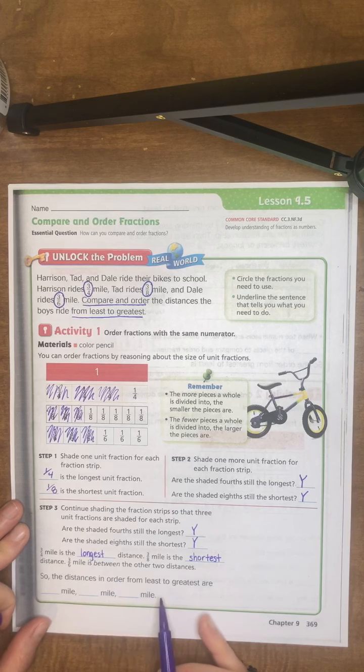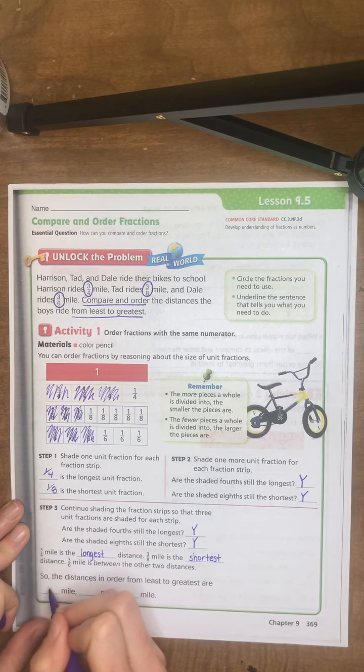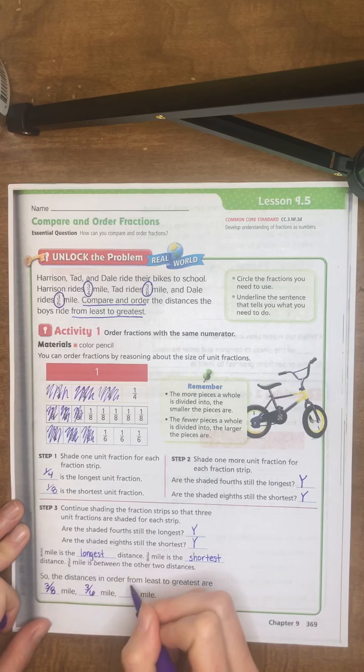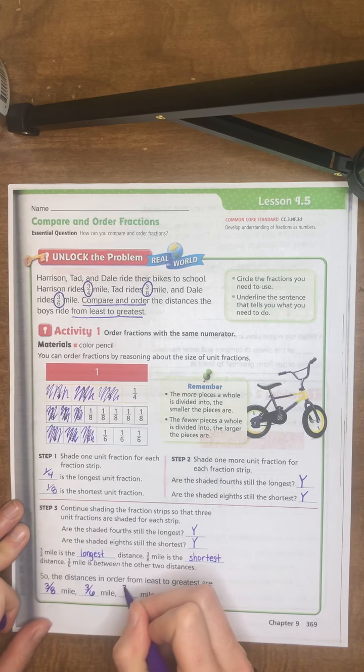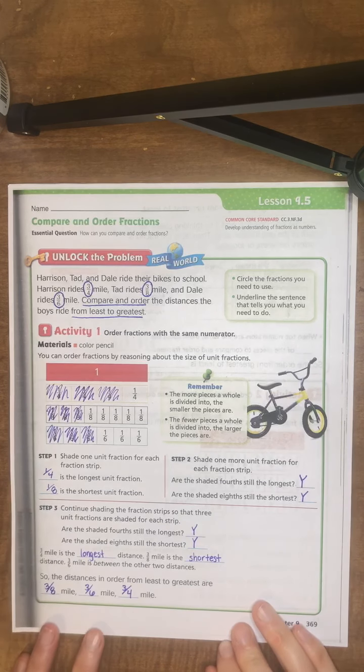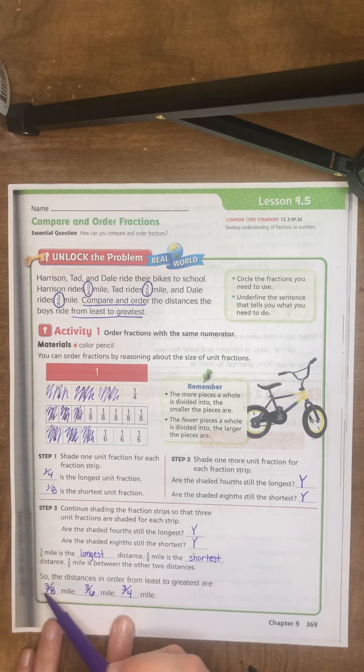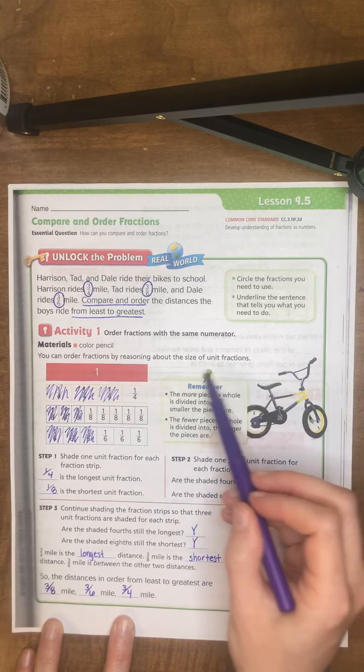So the distances in order from least to greatest are 3/8 mile, 3/6, and 3/4. You'll notice, again, this is based off of 9.3, where we had a common numerator, but a different denominator. And again, that's focusing on this rule.